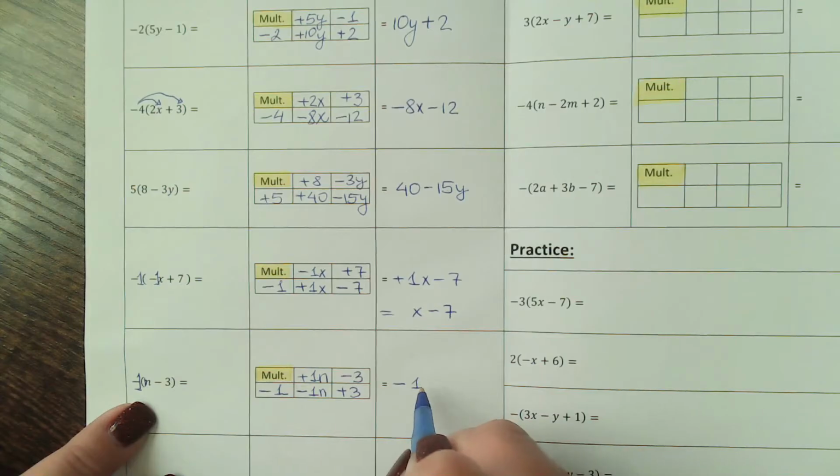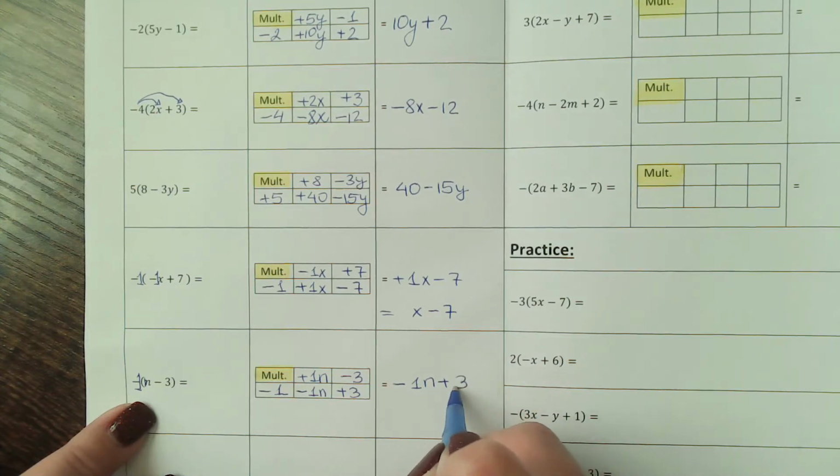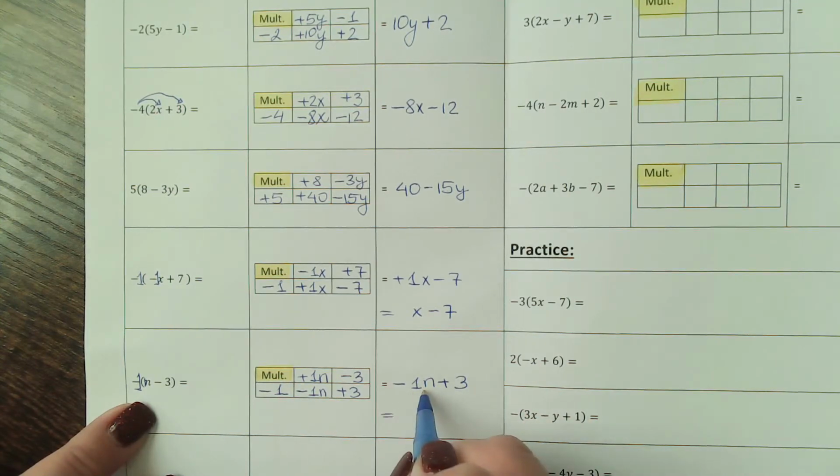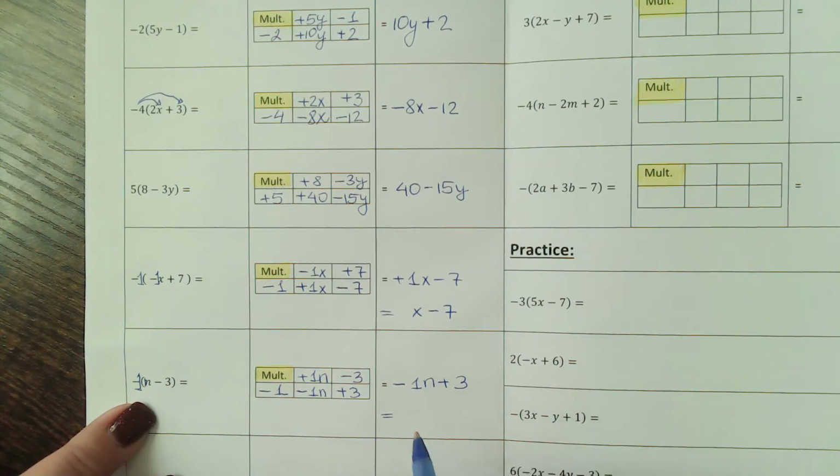This answer, -1n plus 3, can also be seen as, again, we can hide that 1, and it will be -n plus 3.